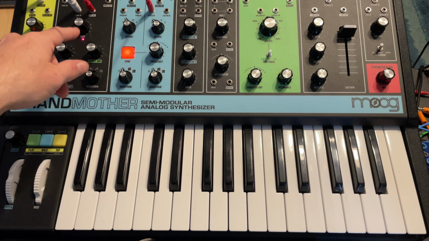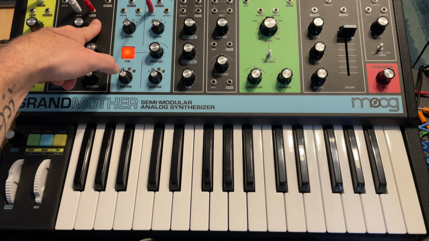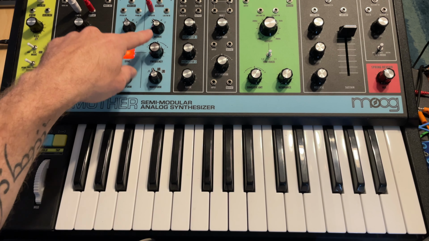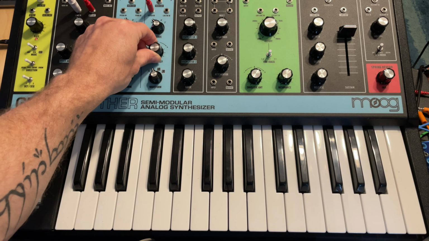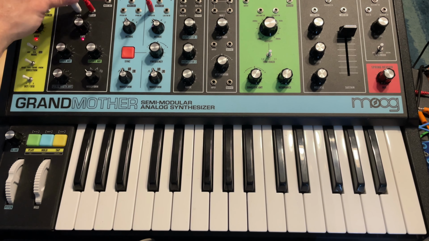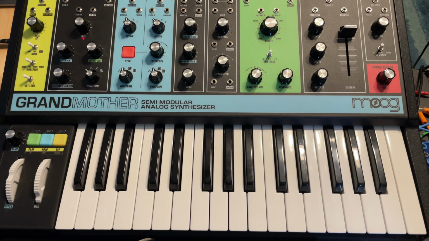Okay, so all I've done is I've taken this random voltage out of the modulation oscillator and put it into pitch in. So what it's doing is just randomly detuning this oscillator, and that makes some fun results. But for all intents and purposes, what hard sync accomplishes is more harmonics.